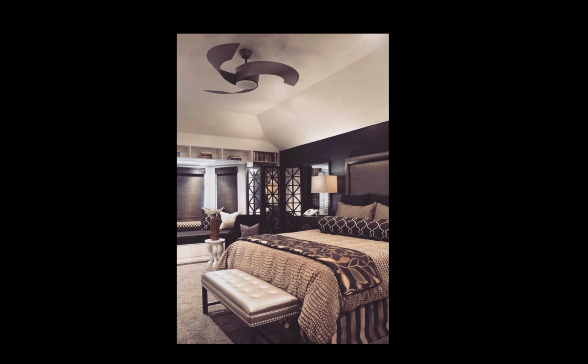Here we have an example of a room that is using black as one of their main colors, and black is a dark color. It's very bold. It's very in right now. It's very trendy, and I love the color black in design. But you need to be careful when you use the color black because you don't want to completely enclose the space. So if you look at this room, this is a really good example of using lighter colors to offset the black so it doesn't look like it's completely closed in.